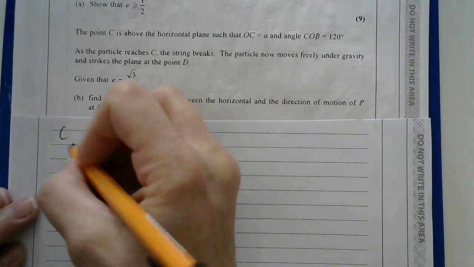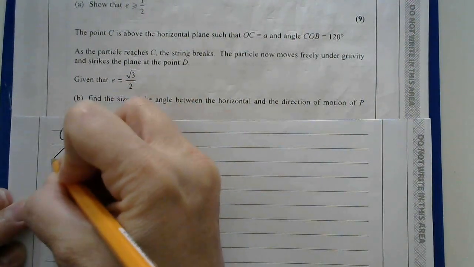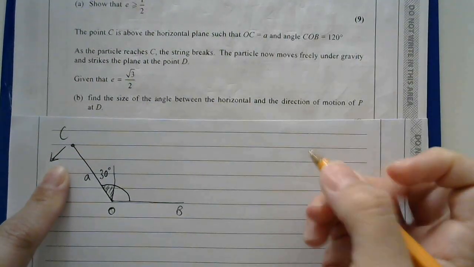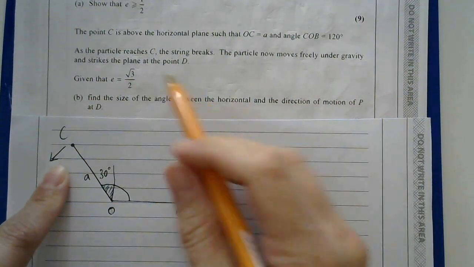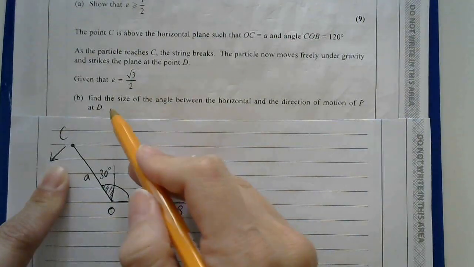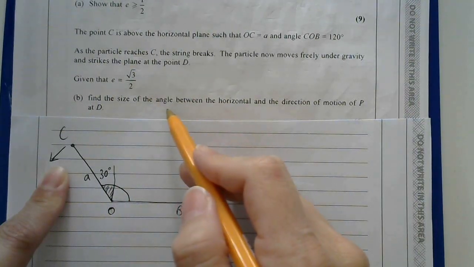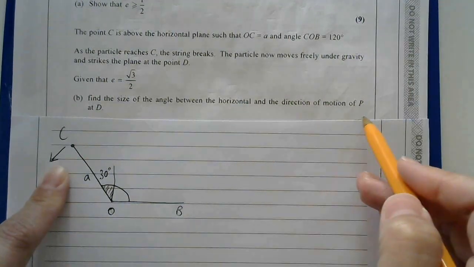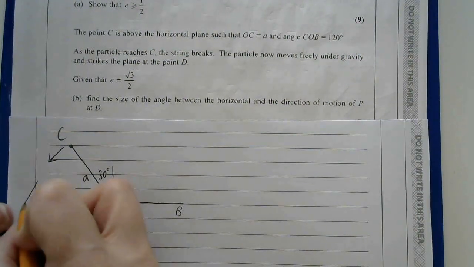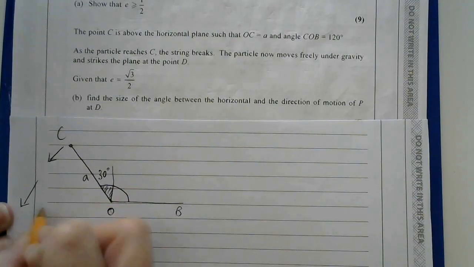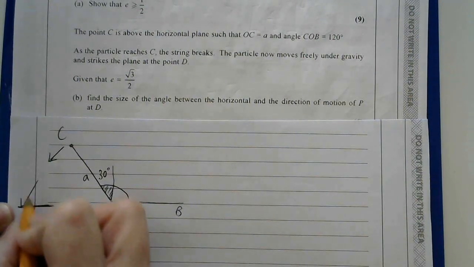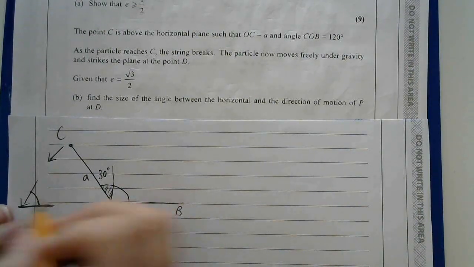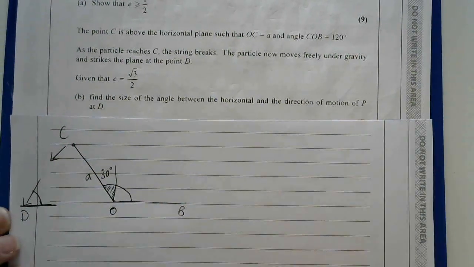So it's basically going to leave the circle here at whatever velocity it's going at here. I'm given the value of e, and it says find the angle between the horizontal and the direction of motion of P at D, and so D is where it hits the floor.